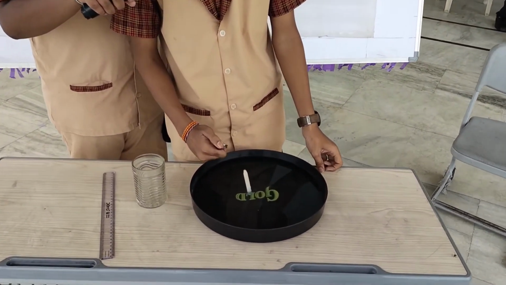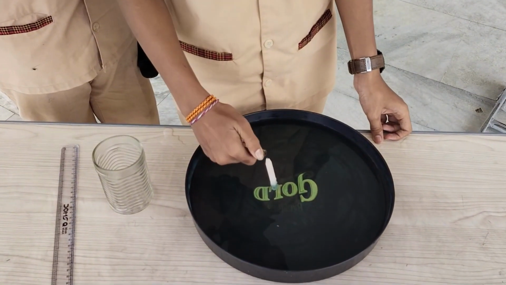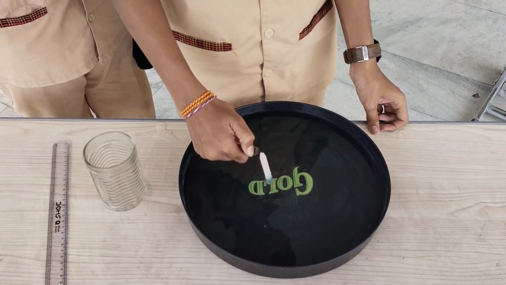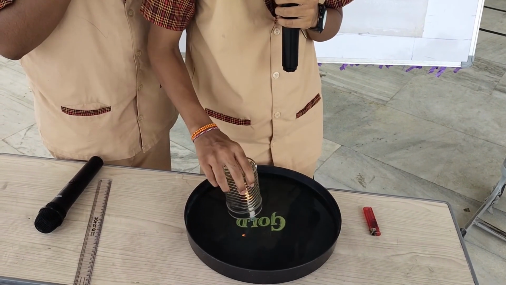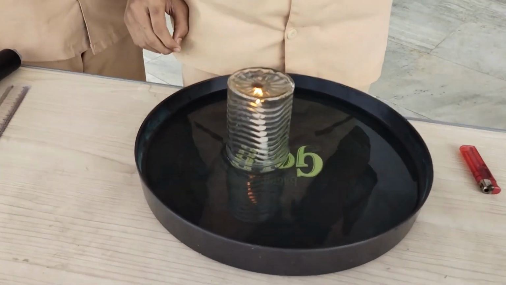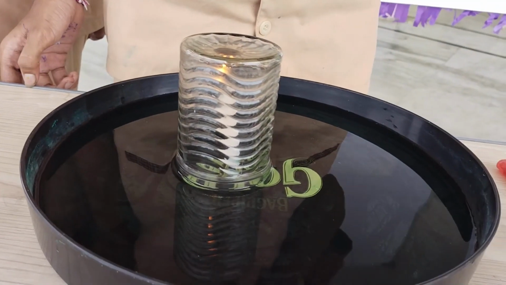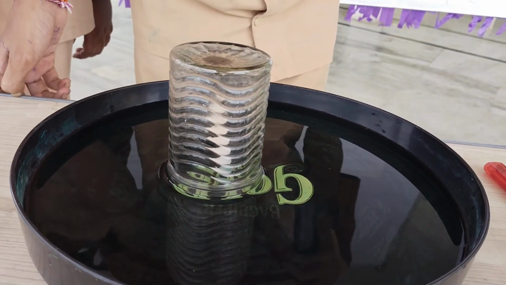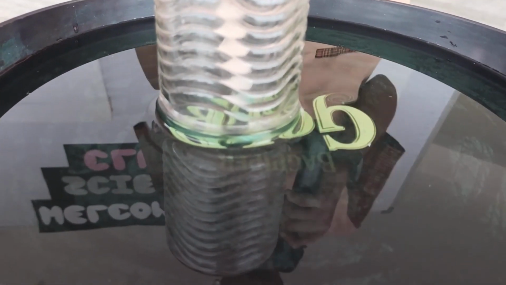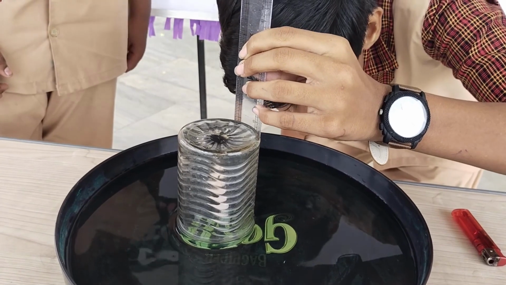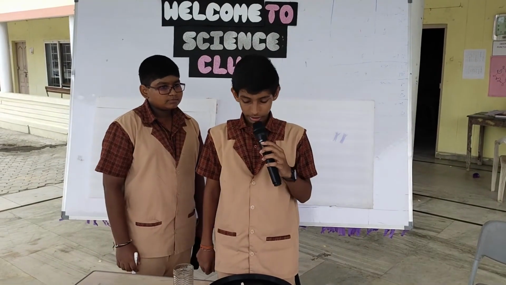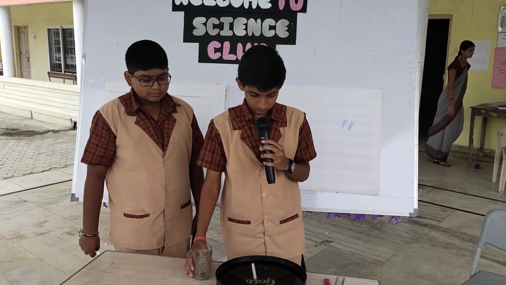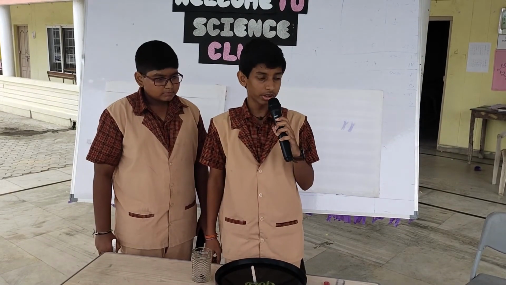We need to light up the candle. It needs oxygen to burn. Now I am going to invert the glass over the candle. The candle gradually goes off because of lack of oxygen in it. As the candle goes off, the water in the plate rises up into the glass. It's approximately 1.9 centimeters. The 1.9 centimeters that is filled with water contained oxygen, and now it has been taken by the candle.